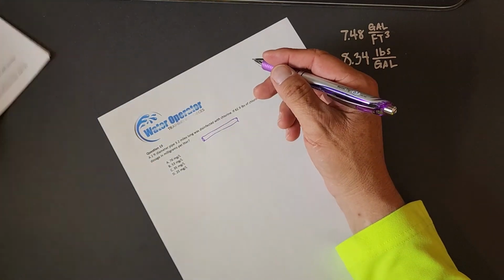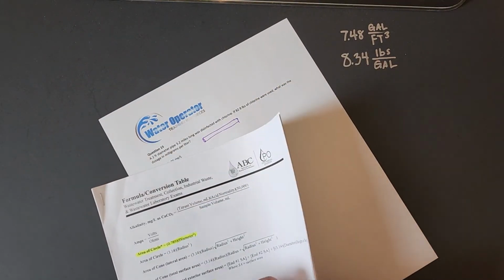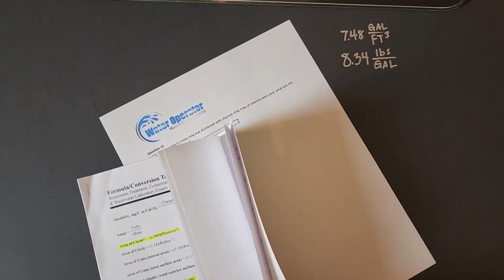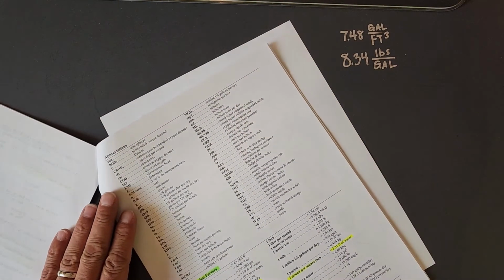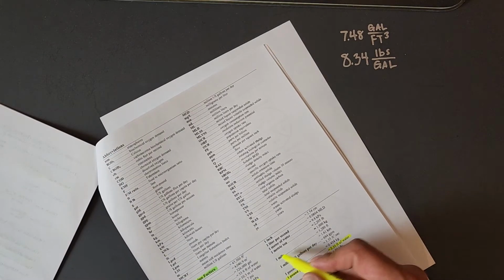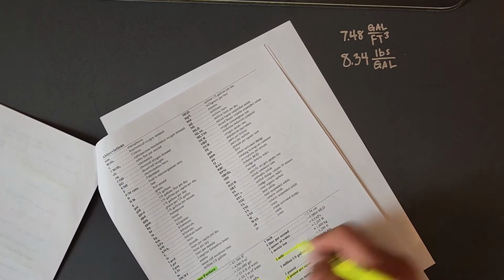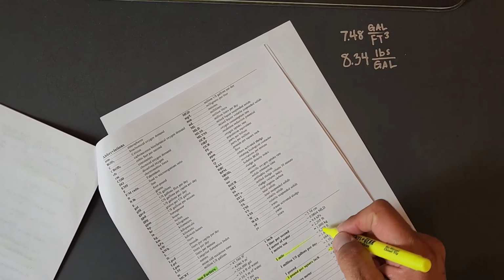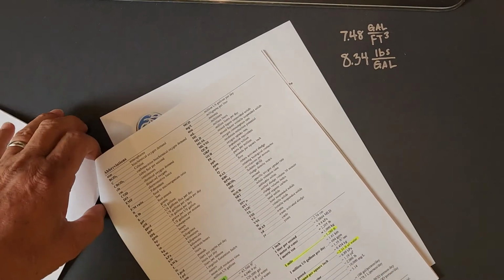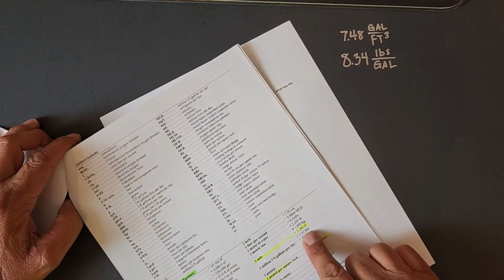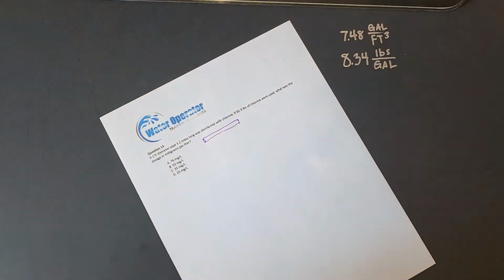Well, let's look at our ABC math formula sheet. We're going to go to our conversion factors. And 1 mile, here it is here, 1 mile is equal to 5,280 feet. Now that's important to know because a pipe is a very long cylinder.